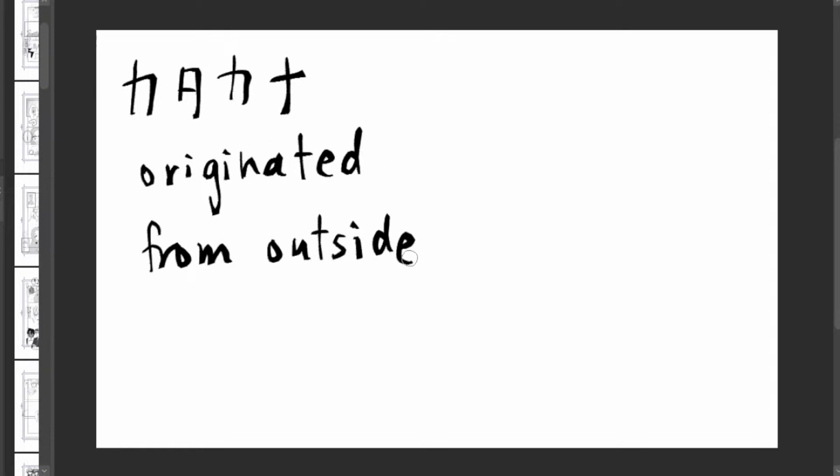Next, we have katakana. So when do you use katakana? It is when you want to write a word that originated from a foreign country, from outside of Japan. For example, we have apples, we have strawberries in Japan, but what things do not originate from Japan?